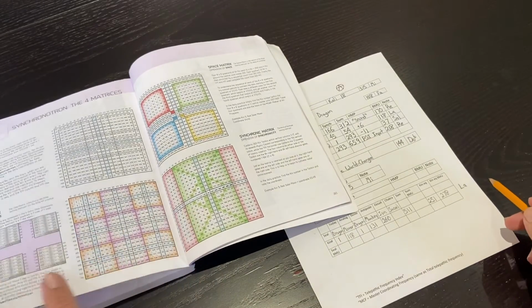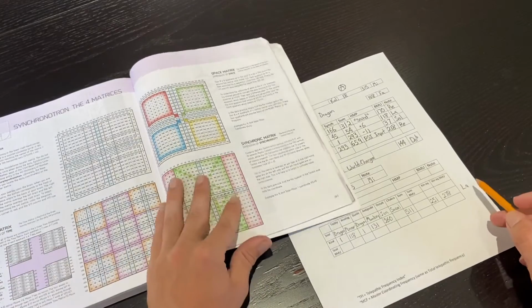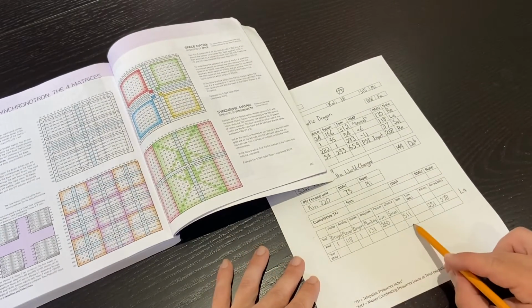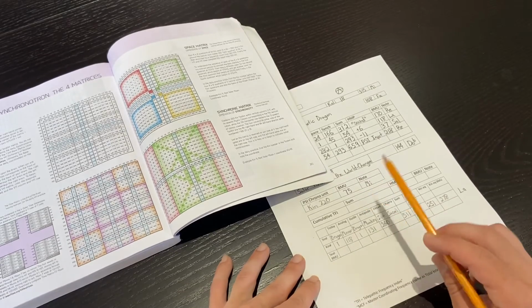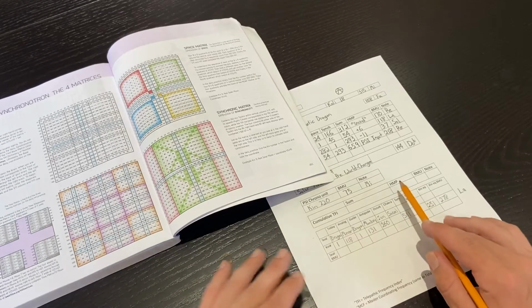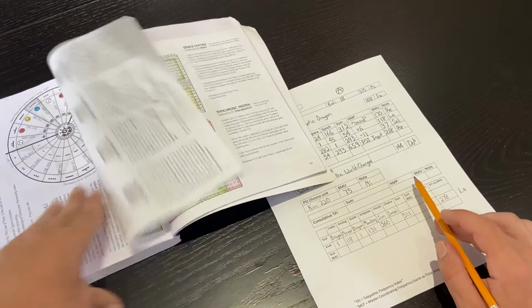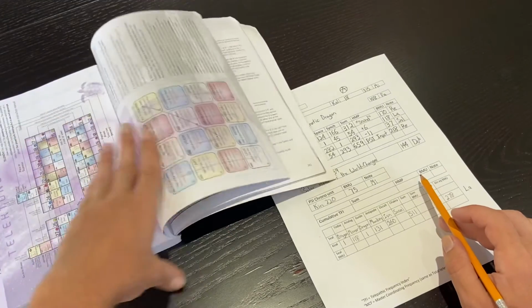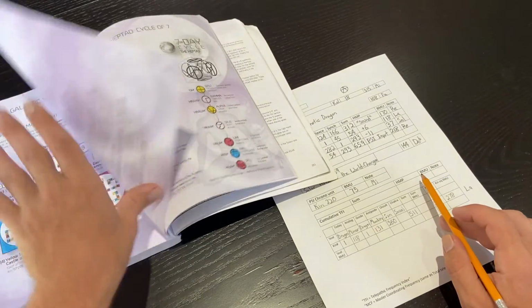And now we are going to add up the total for the Hunab Ku 21 grid, which is based on the BMUs of the seals. And that can be seen as shown here.